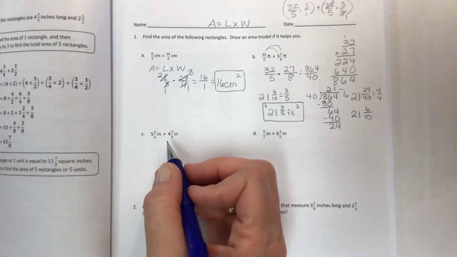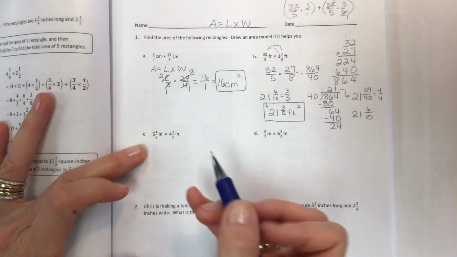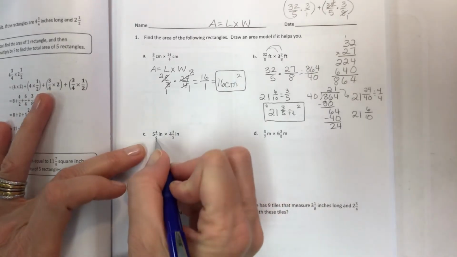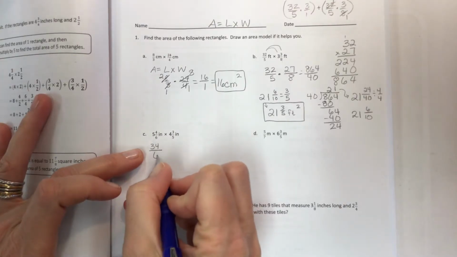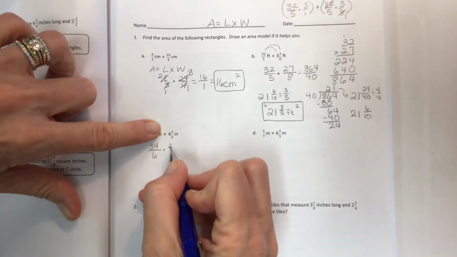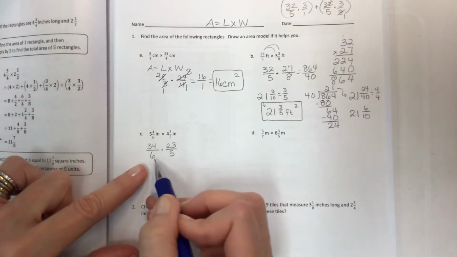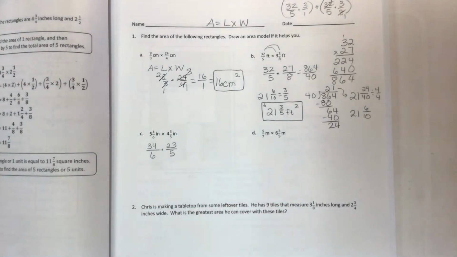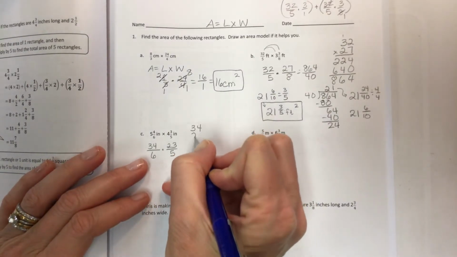Okay, for this one, let's turn them into improper fractions. Could be big, but that's what the kids love. 6 times 5 is 30 plus 4 is 34/6. 5 times 4 is 20 plus 3 is 23/5. Look to cross cancel or simplify or make something smaller. Does not look possible here, which means, yep, you're going to have a really big multiplication problem. But you guys love those.